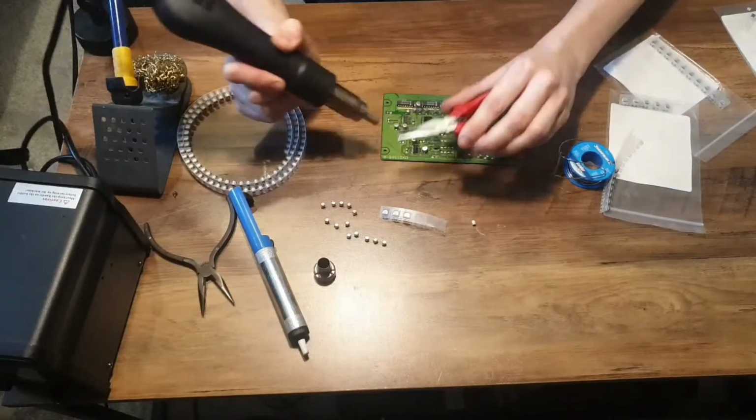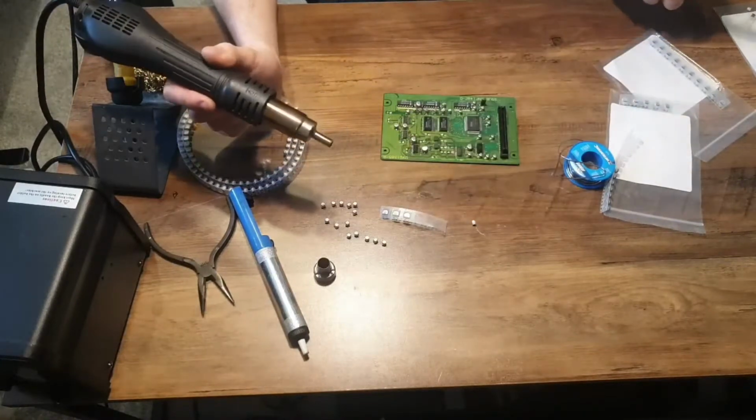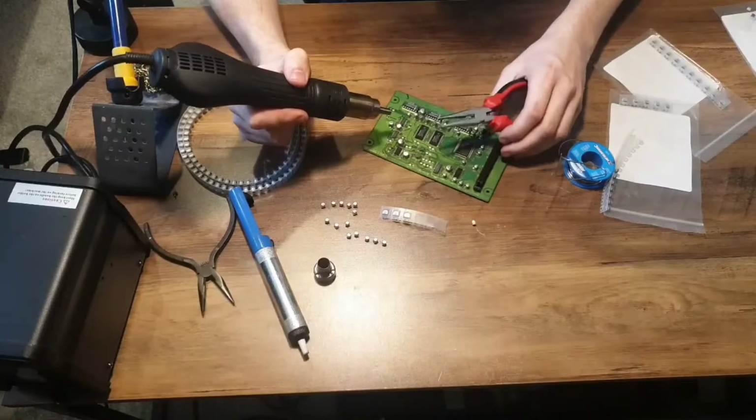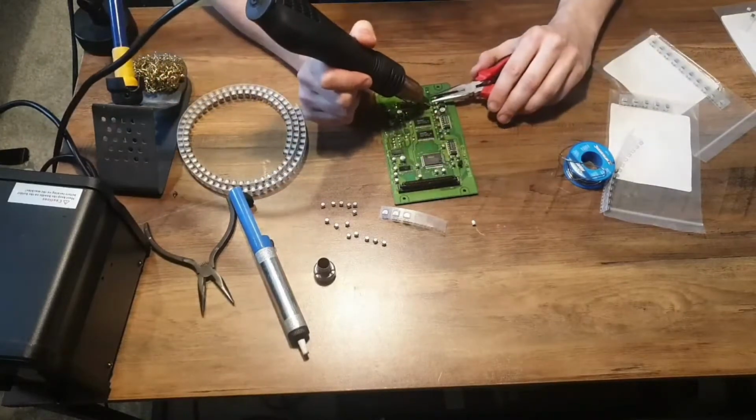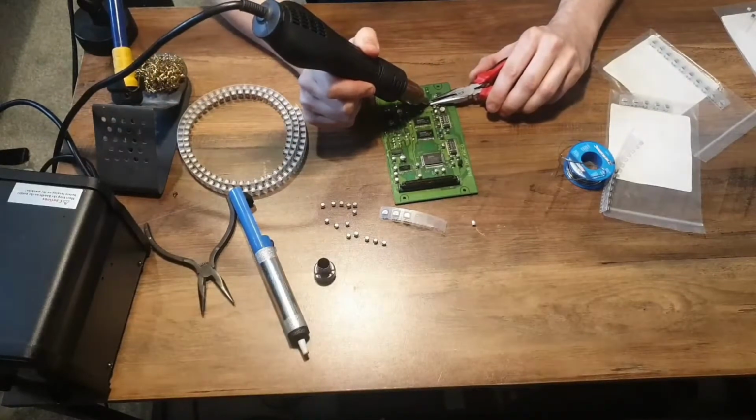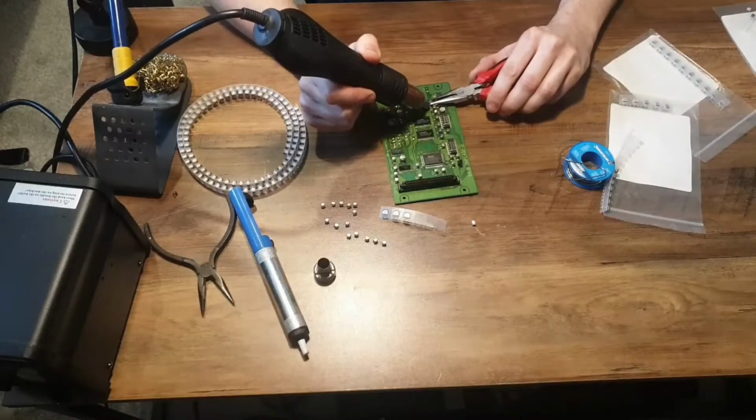And remember, we're only removing the capacitors at the minute. We're not installing them at the second. That's where it's going to get interesting, because I don't have any soldering braid. And would you guess, my flux pen ran out the other day.